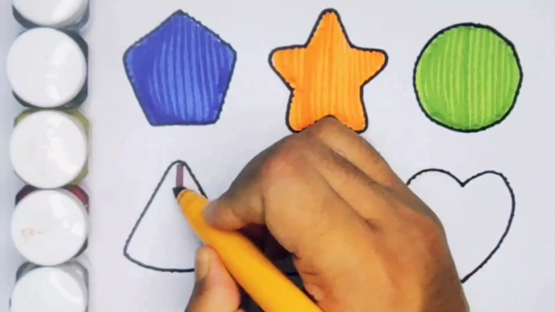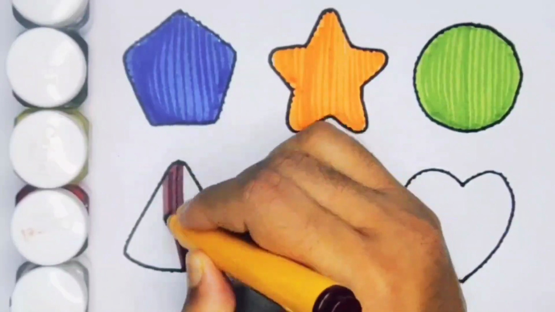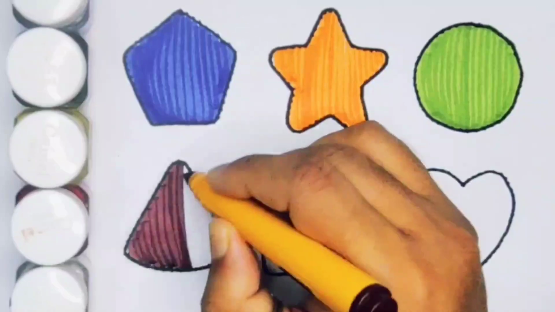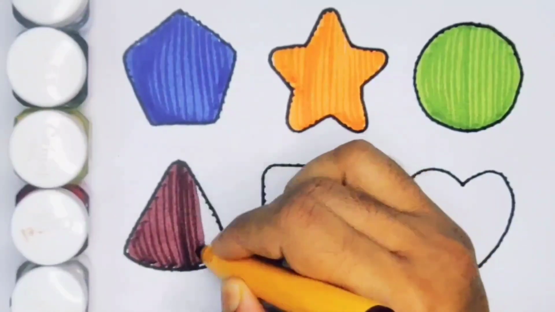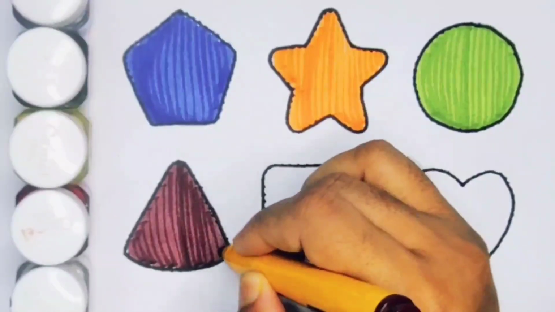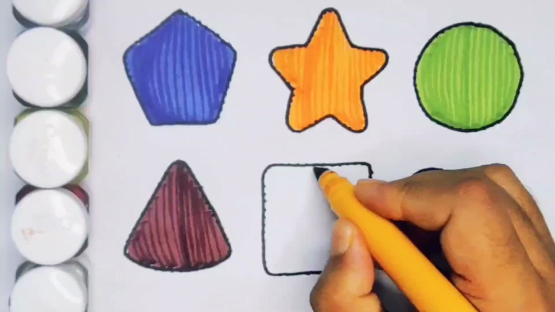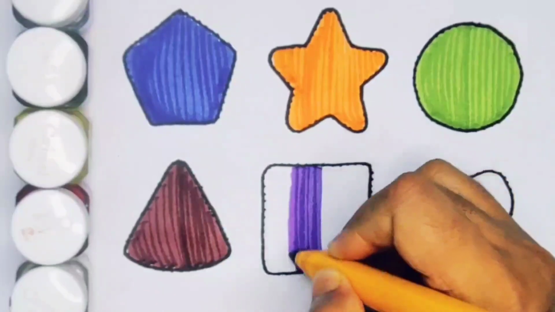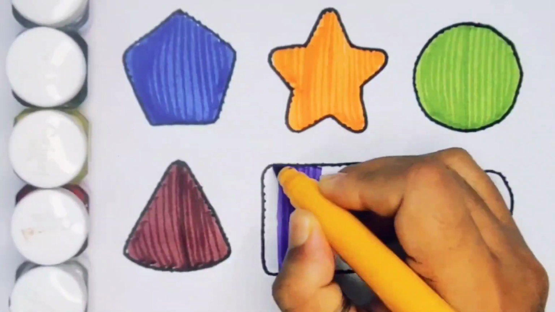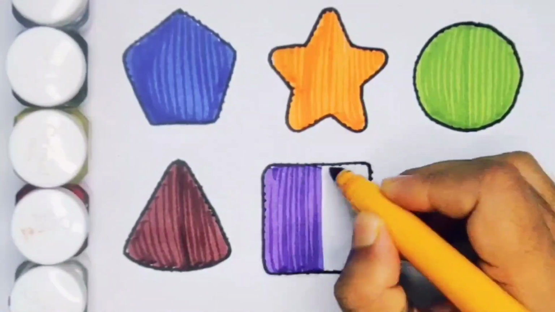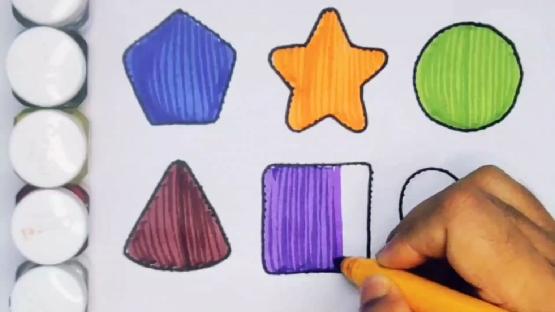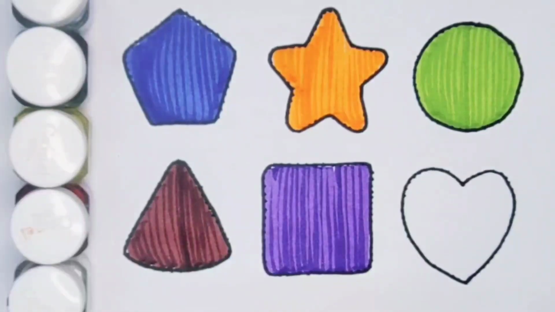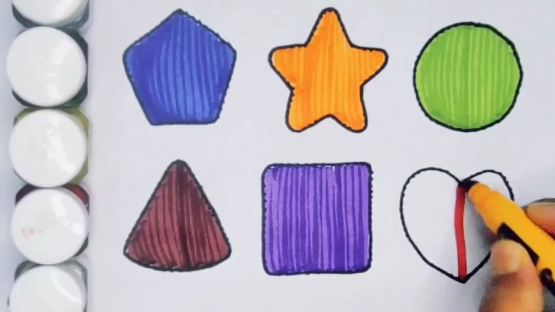Chocolate color, triangle. Purple color, square. Red color, heart.